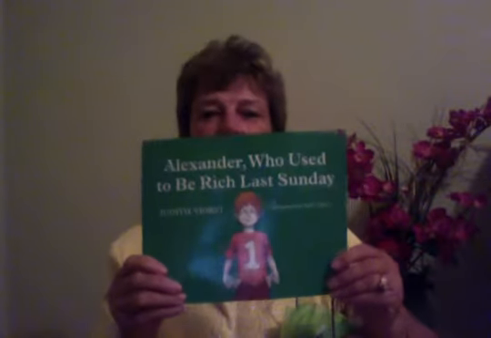This one happens to be about money, so I just stuck a thing from the dollar store on it. A lot of times I use gift bags or whatever. So this center starts with the book called Alexander Who Used to Be Rich Last Sunday. And the idea is a kid has a dollar and he keeps spending his money and whatever.